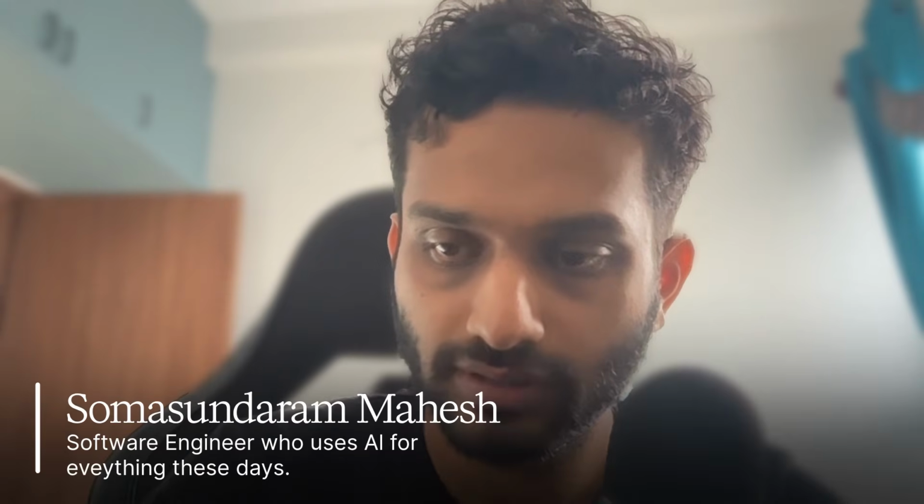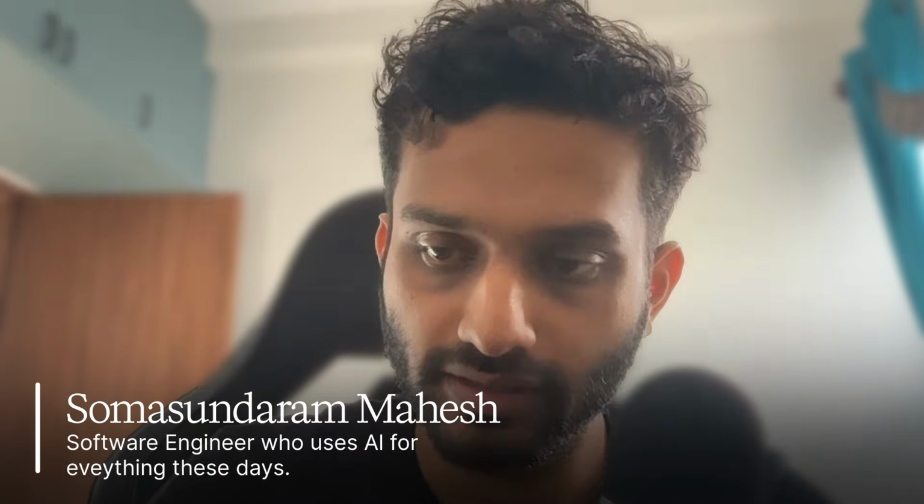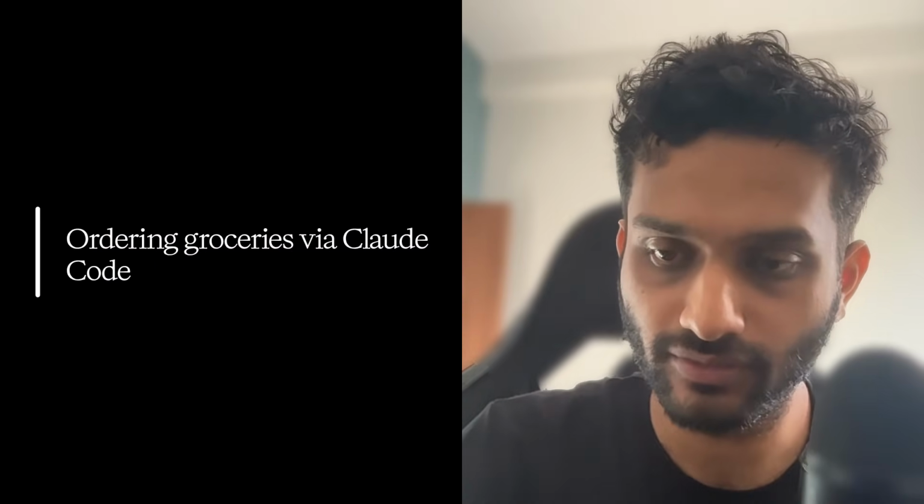Today I wanted to order some groceries from Instamart, and last week I think Swiggy released Instamart MCPs. So I wanted to try it, and this is my first try. Let's see how it goes. I have already configured the MCP, Swiggy registration alone, and this is going to be my first order from Claude Code. So let me trigger Claude Code.